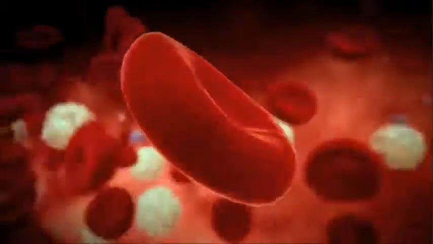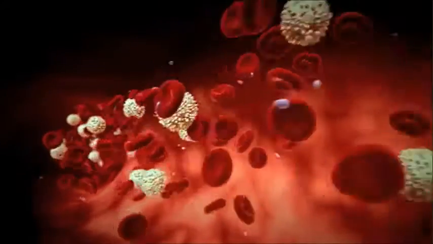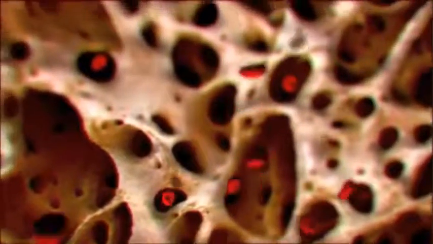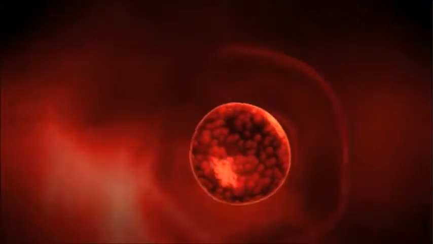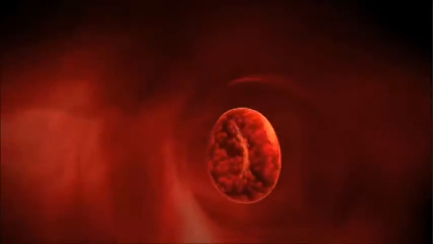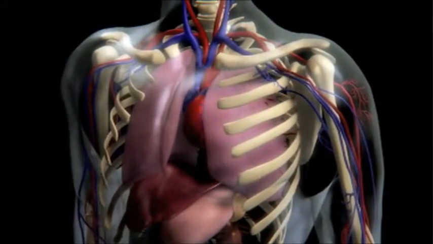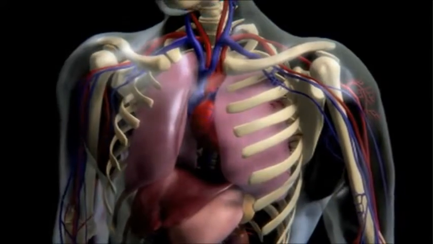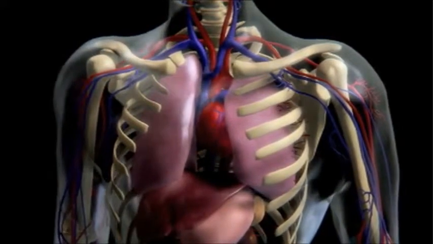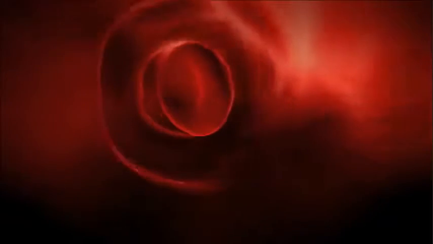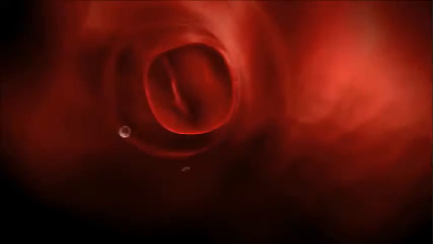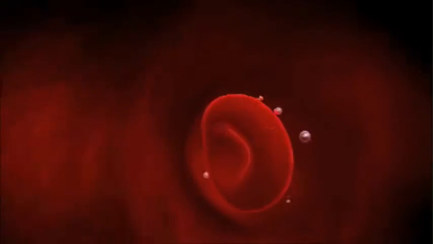Our red blood cells make up 40% of our blood's volume. They're made continuously in the bone marrow, looking like flattened donuts without the holes. Red blood cells contain hemoglobin, a bright red protein which gives blood its color. When we breathe, as our blood passes through our lungs, oxygen molecules attach to the hemoglobin. Then, the red blood cells and hemoglobin transport the oxygen throughout the body and release it to all our cells and tissues.